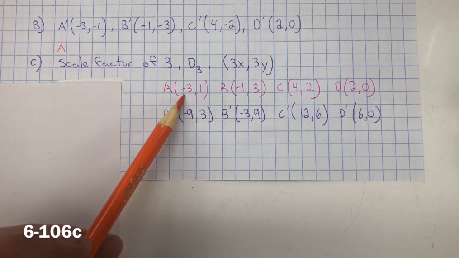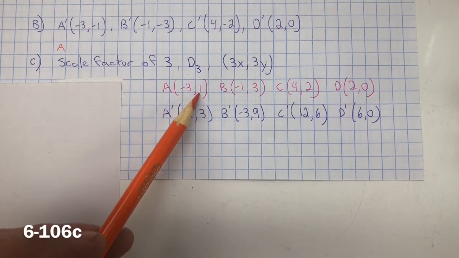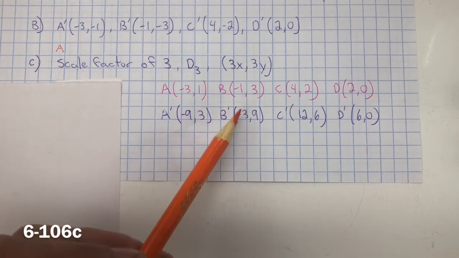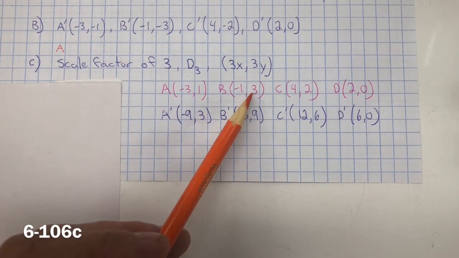3 multiplied by -3 is -9. 3 multiplied by 1 is 3. 3 multiplied by -1 is -3. 3 multiplied by 3 is 9.